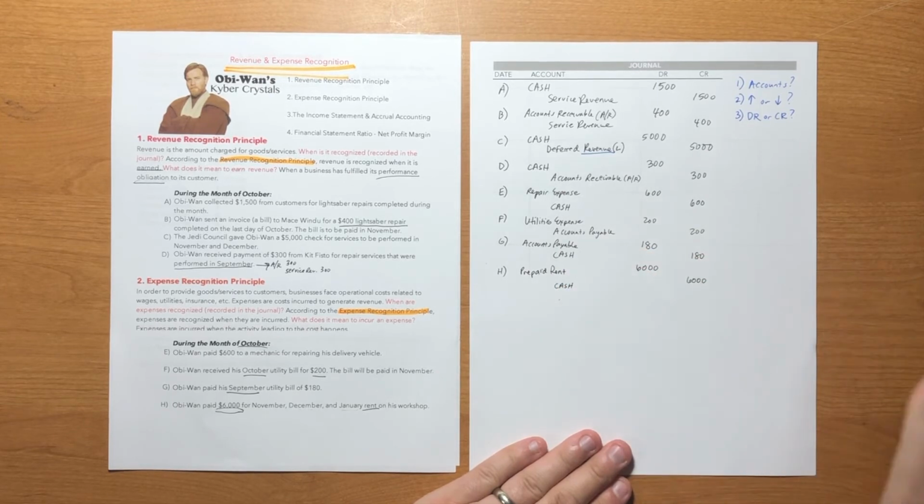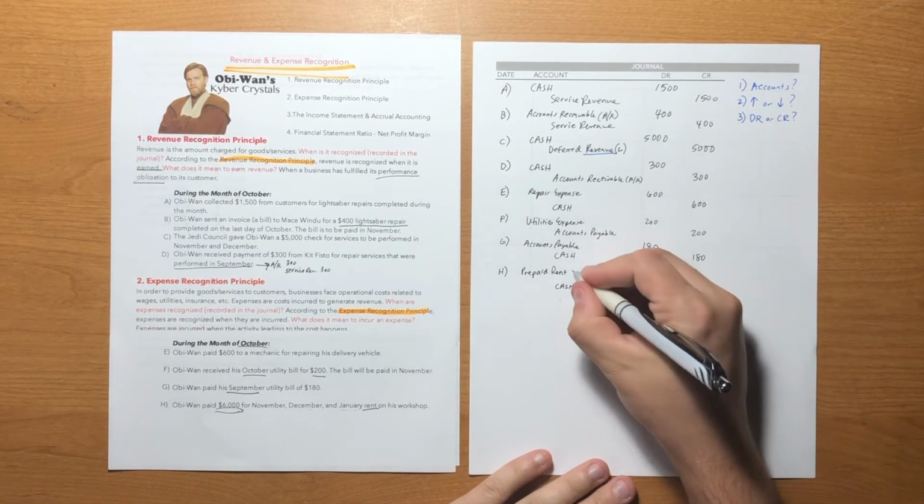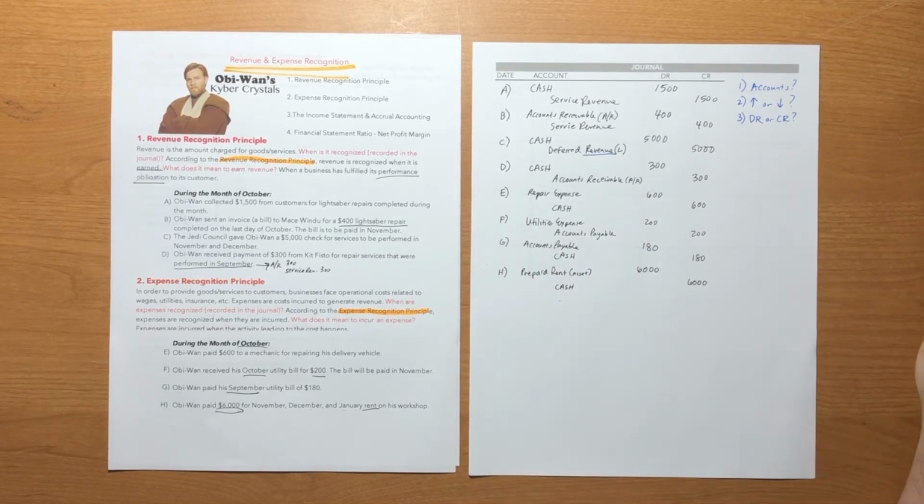Prepaid rent is a form of what's called a prepaid expense, and it is an asset account. So when we pay for something in advance, we record an asset. Now eventually, does it need to turn into an expense? It does, but we'll get to that in the next video.